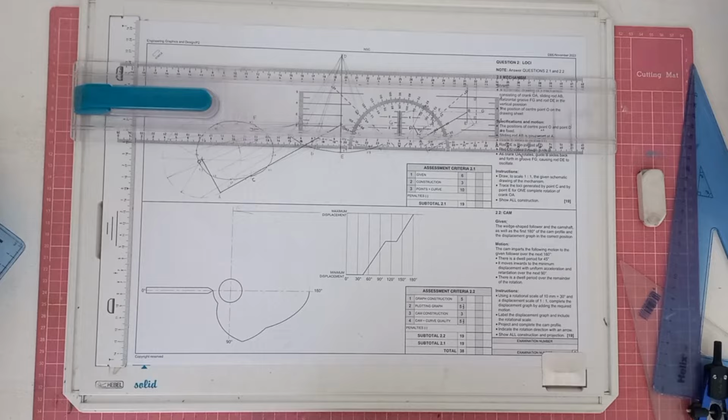Okay, then it says, instructions: using a rotational scale of 10 millimeters equals 30 degrees and a displacement graph of 1 to 1. Complete the displacement graph by adding the required motion. Label the displacement graph and include the rotational scale. Project and complete the cam profile. Indicate the rotation direction with an arrow. Show all construction and projection.